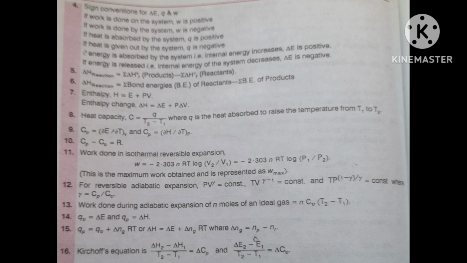Question is asked. Now the next relation, which you already know, enthalpy: H is equal to E plus PV, and enthalpy change is delta H is equal to delta E plus P into delta V. All these parameters, H, E and V, you write in terms of delta.